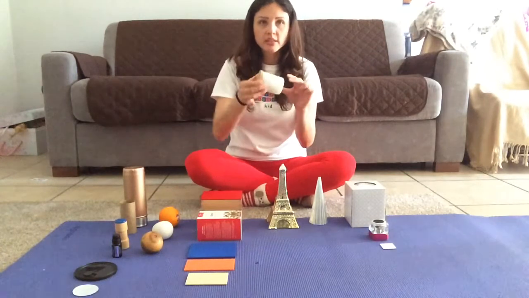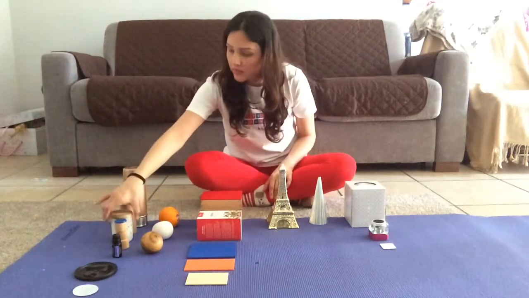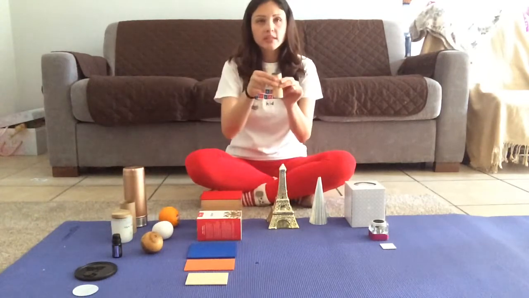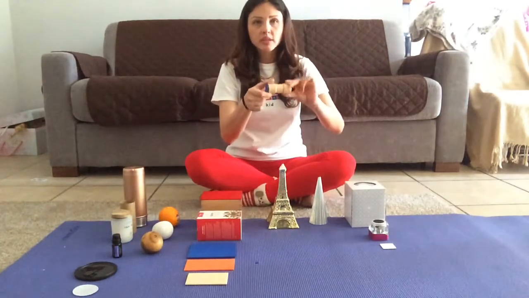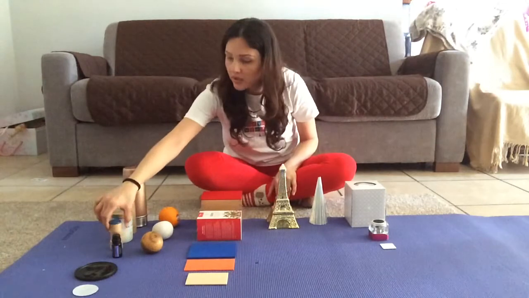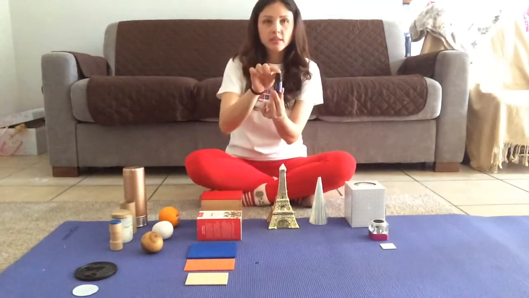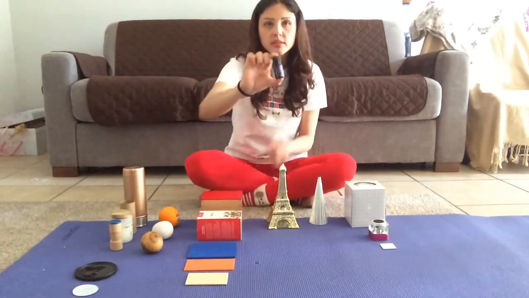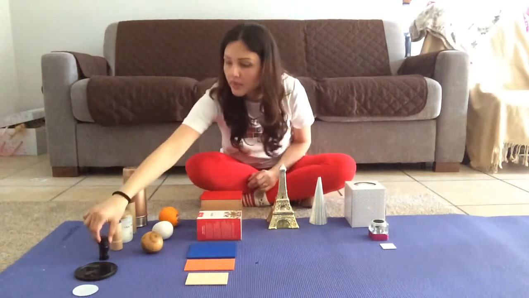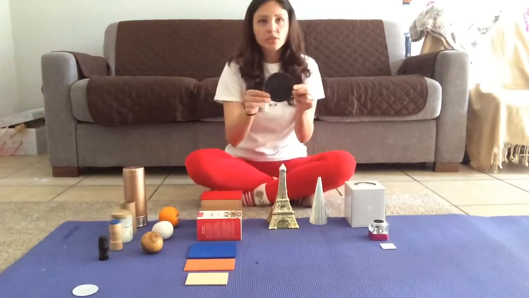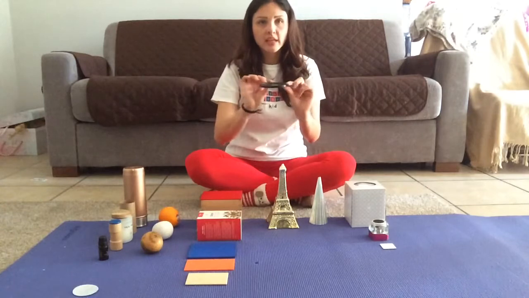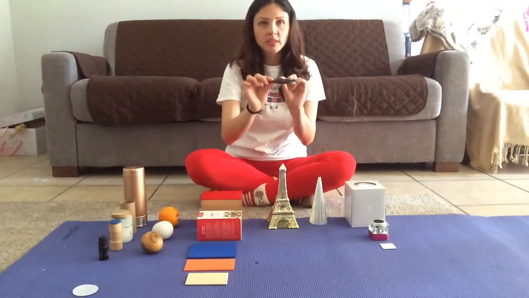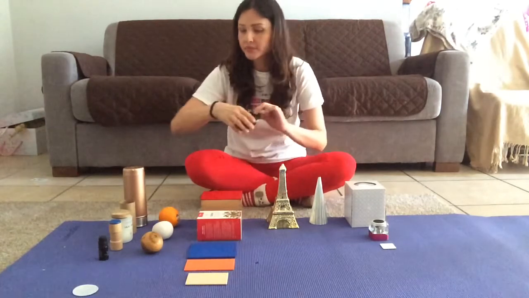This is also a cylinder. And a cylinder. This is a circle. It lays flat and it's plain, so this is a circle.